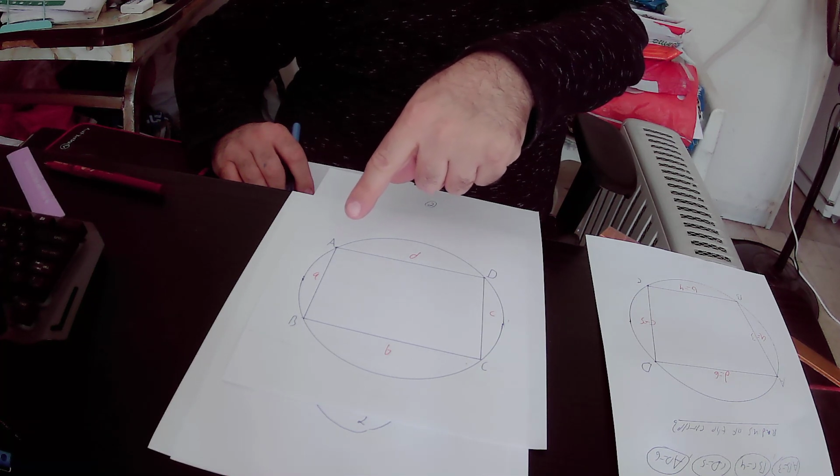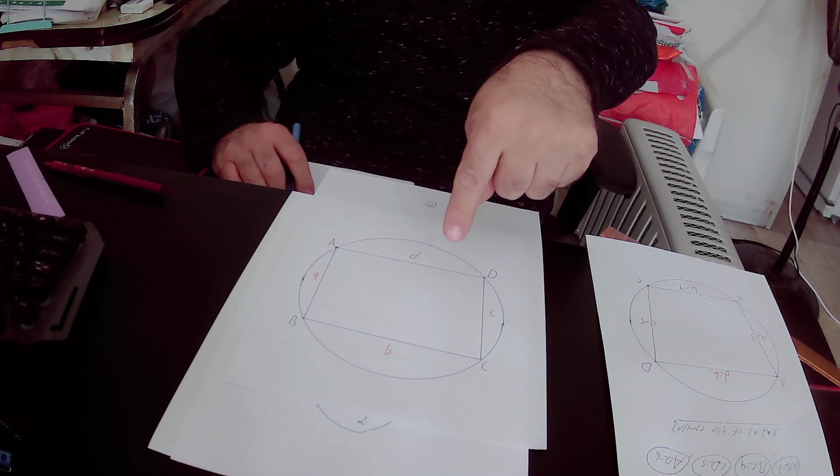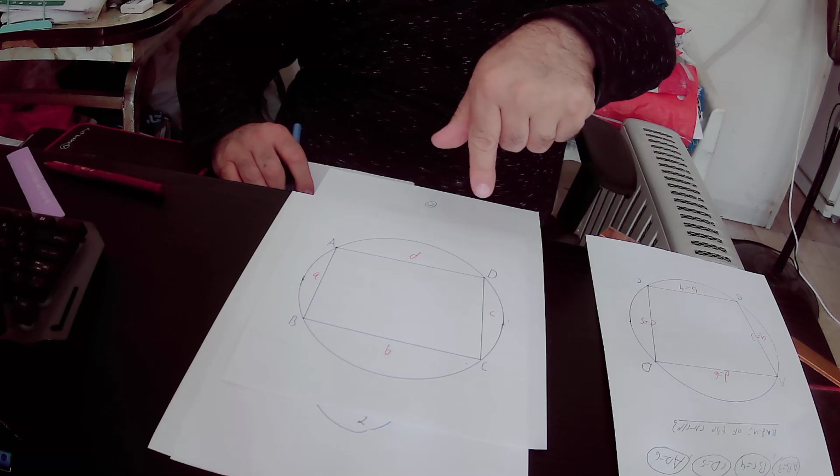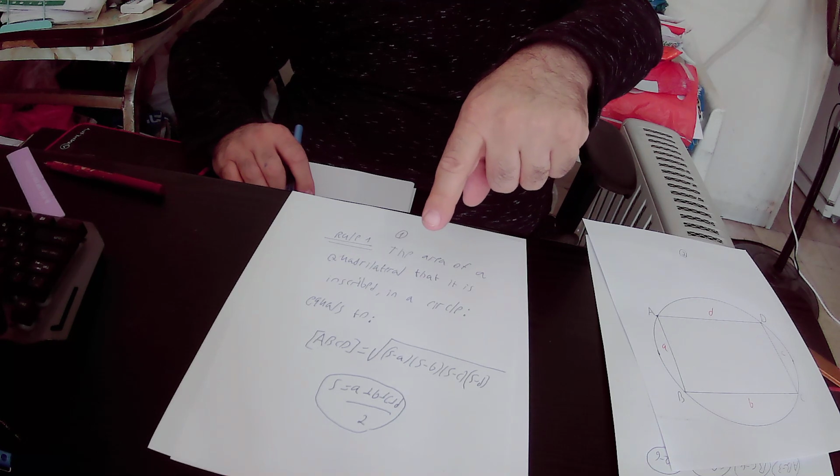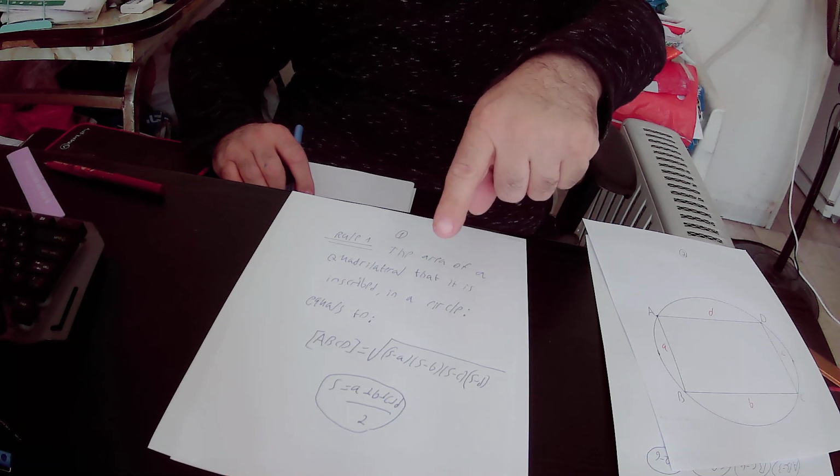Side AB equals A units, BC equals B units, CD equals C units, and AD equals D units, and S equals A plus B plus C plus D over 2.